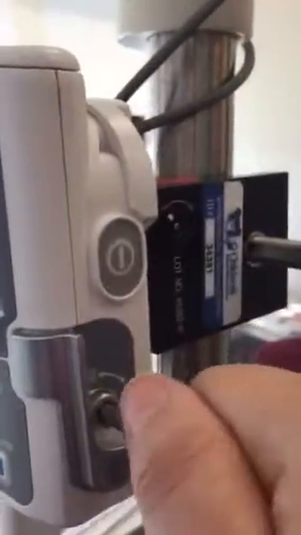So you'll put that in and you will unlock it, pull the lever down, then you can attach your cassette, and I'm going to show you the bottom of this pump so you can kind of get an idea of how the cassette will attach there.